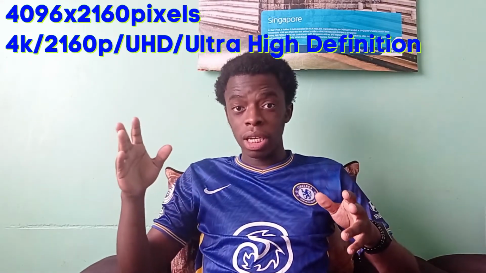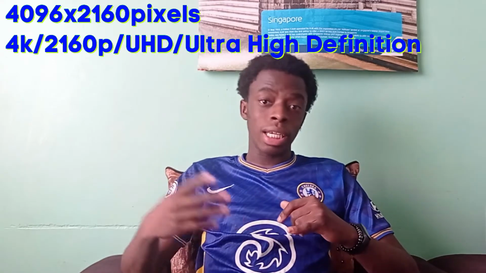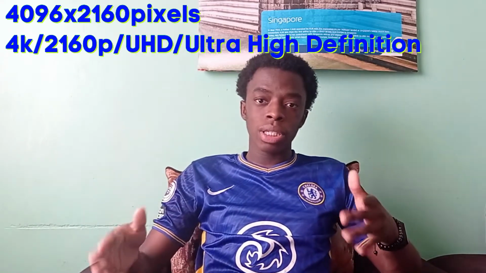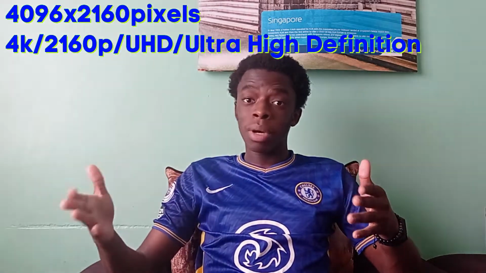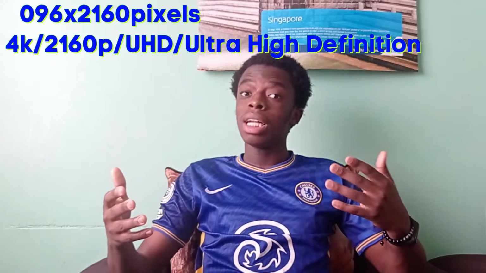Lastly, we have 4K resolution. 4096 pixels horizontally and 2160 pixels vertically. It's also called 2160p just like the others, and sometimes it's referred to as ultra high definition or UHD. Obviously, it's way better than 2K, but at this point, it's useless in mobile phones. It's better in larger spaces such as TVs and monitors.